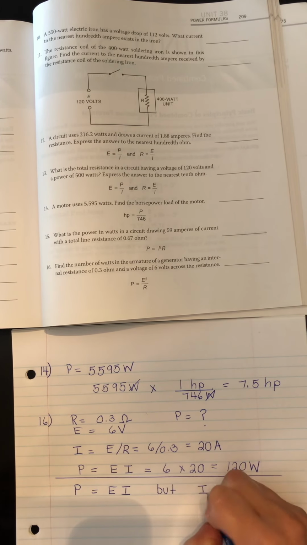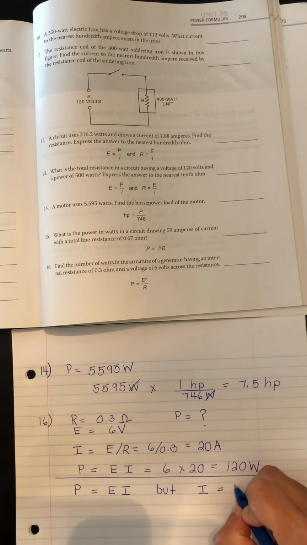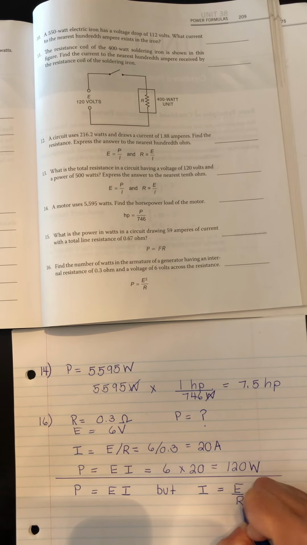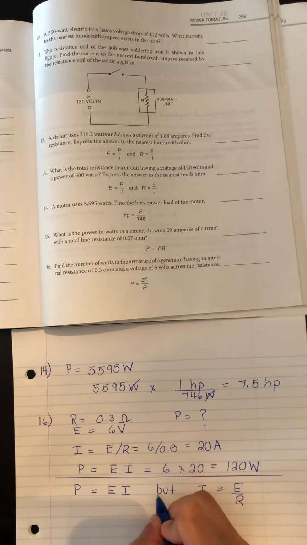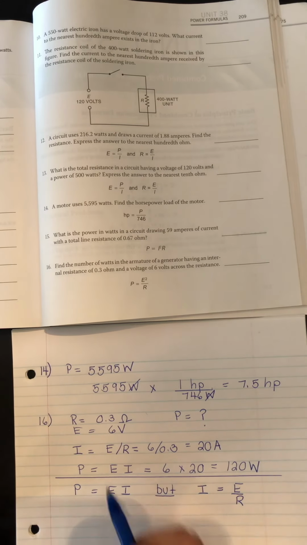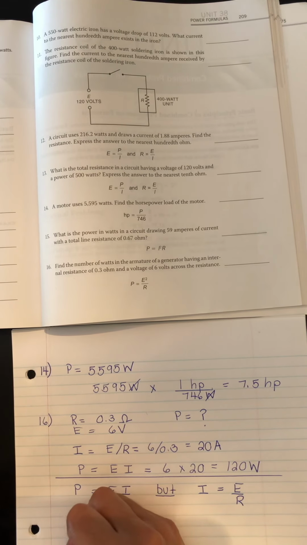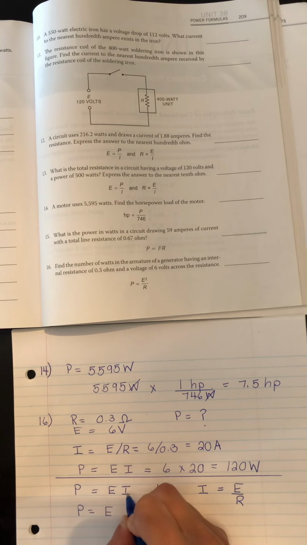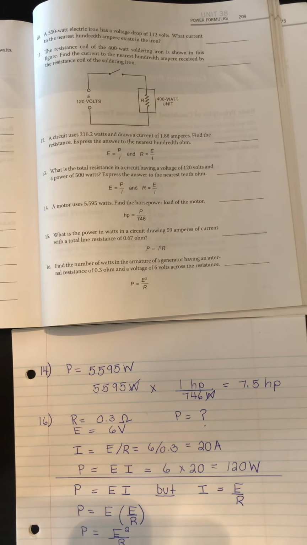But we know I, according to Ohm's law, is E divided by R. So we can take where the I is and change it to an E over R. And what does that give you? That gives you this version of power. So instead of the I, we can put in E over R. And now what do we get? Oh, cool. So power is E times E, or E squared over R.